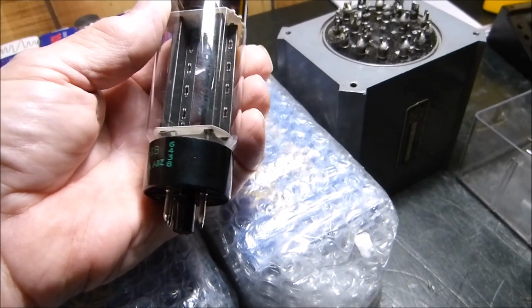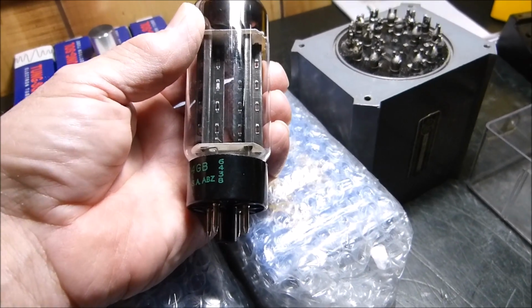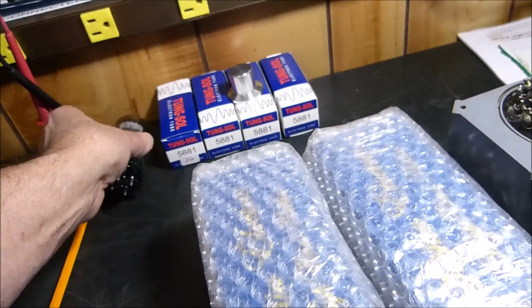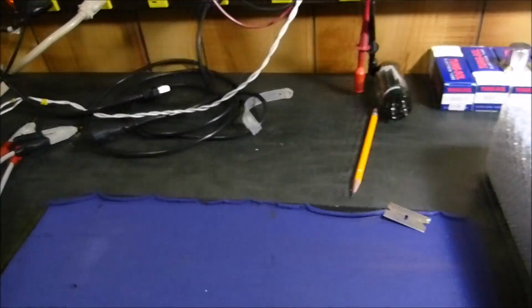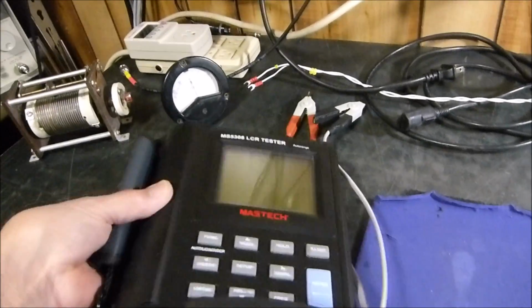5U4GB. Its date says 6438. I guess that means it was made in about 1964. But they still work, and they work great. Oh yeah, a little LCR meter. Boy, this is dandy.